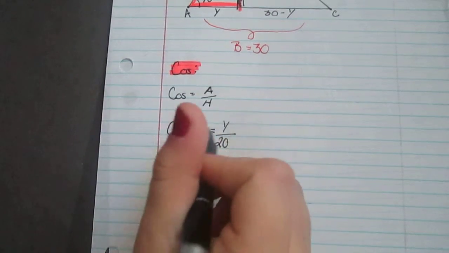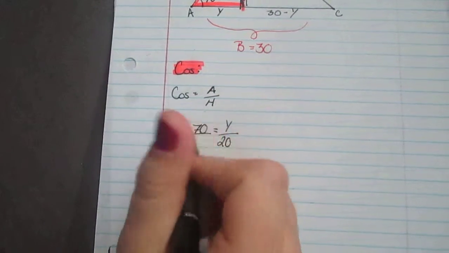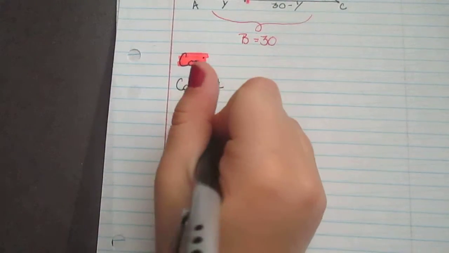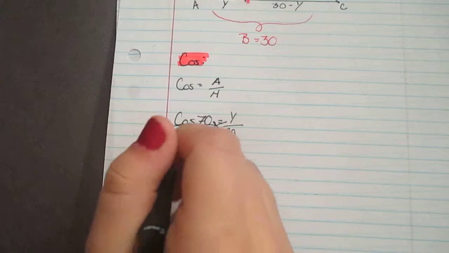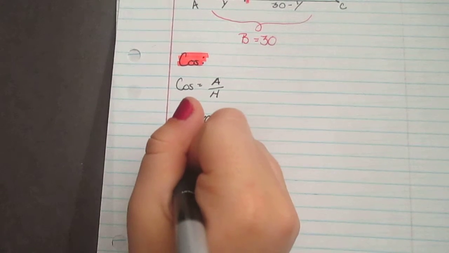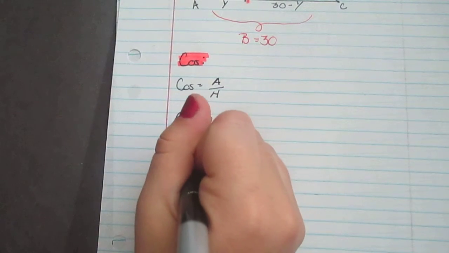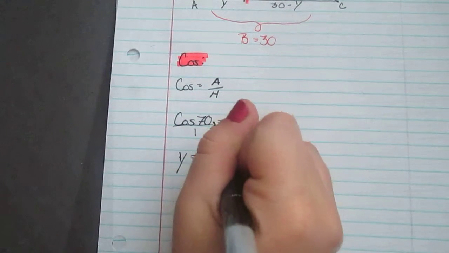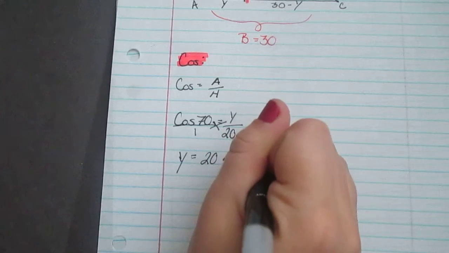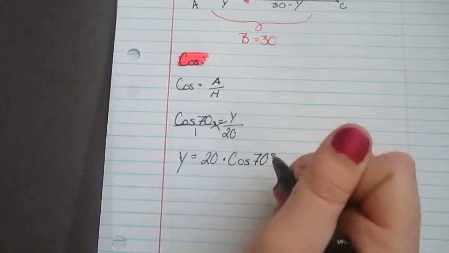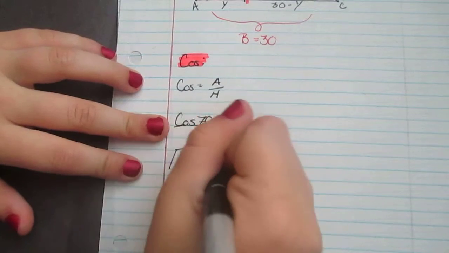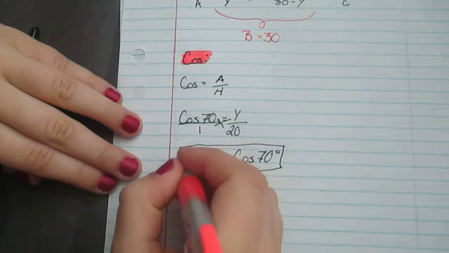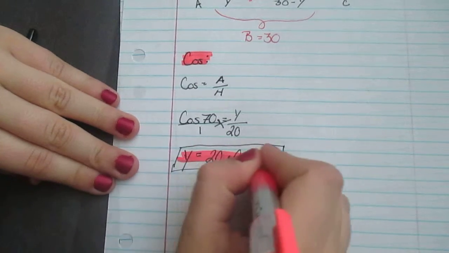I'm going to solve for y by putting cosine of 70 over 1 and cross multiplying. Then y equals 20 times cosine of 70 degrees. I'm going to box it off and highlight it, and we're going to save this for later.